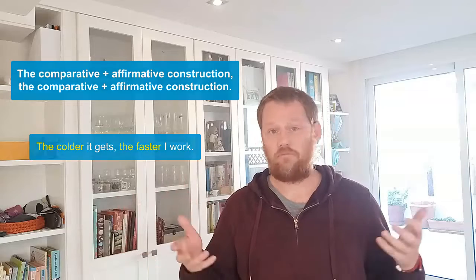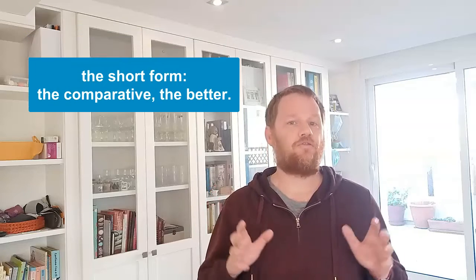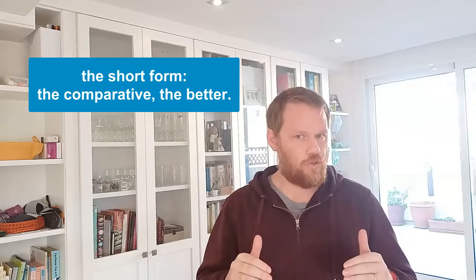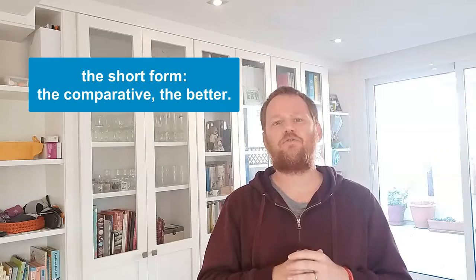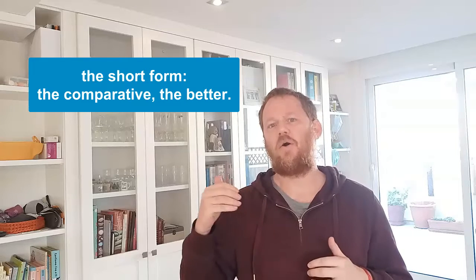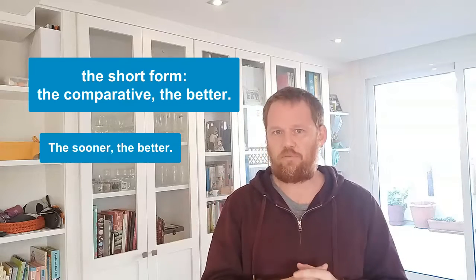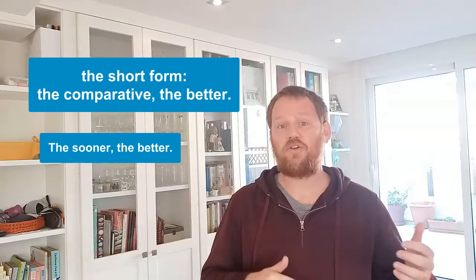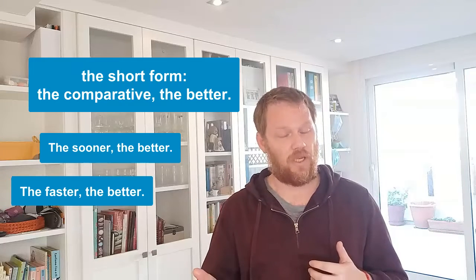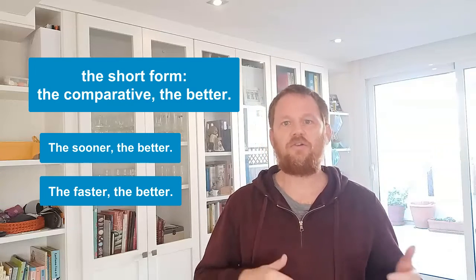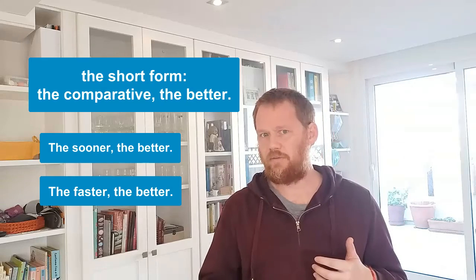Okay, very easy. Now, there's another possibility with these, the comparatives, and that is using them in a short form. But if you do so, you always have to finish with the expression the better. For example, you can say the sooner, the better. Okay? Or the faster, the better. Right? Okay, good.